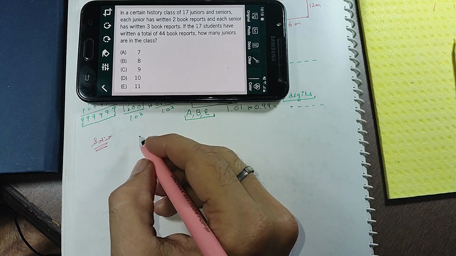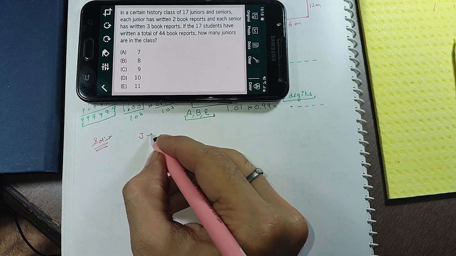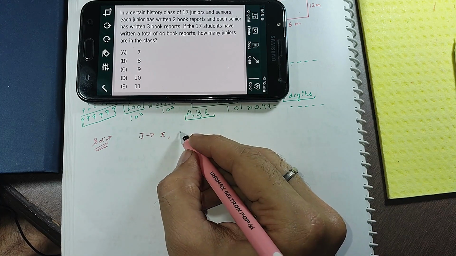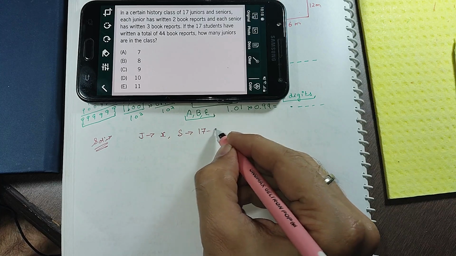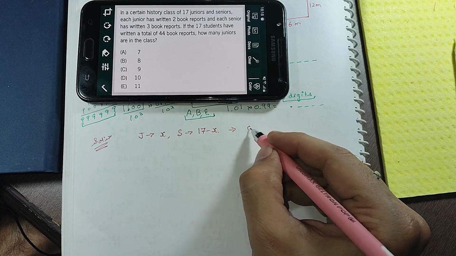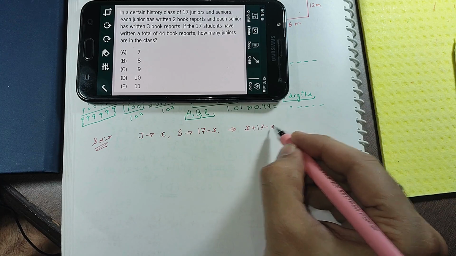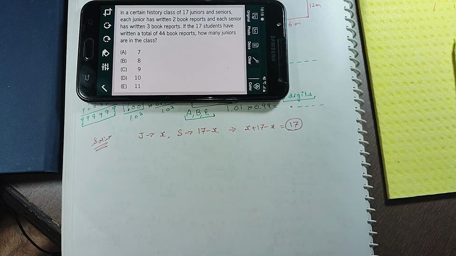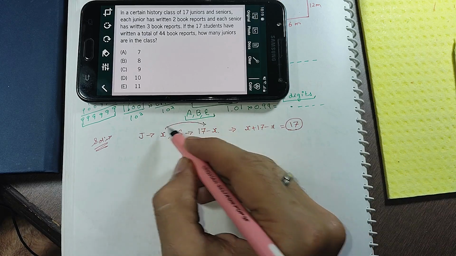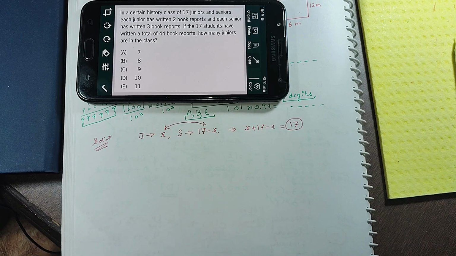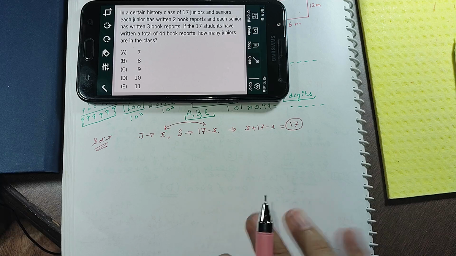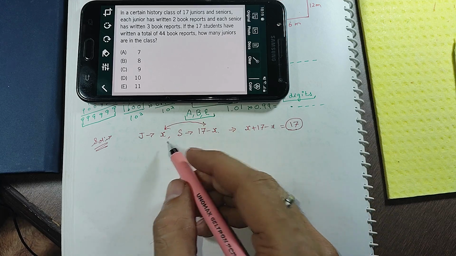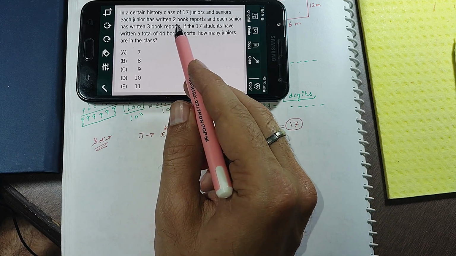Let us suppose the number of juniors in the class is x, then the number of seniors will be 17 minus x. If you add them, x plus 17 minus x yields 17, the total number of juniors and seniors combined. You must try to develop equation-solving capability. Try to keep the solution in a single variable. It would be quite easy for you to solve. Now, each junior has written 2 book reports.